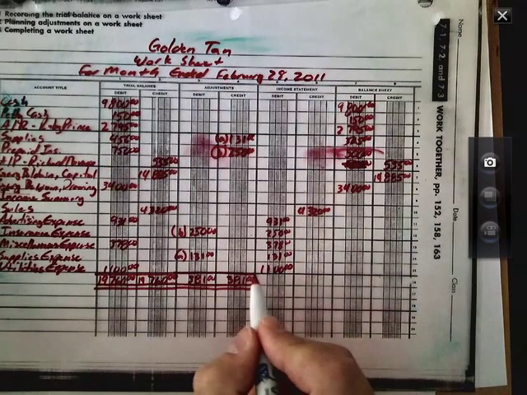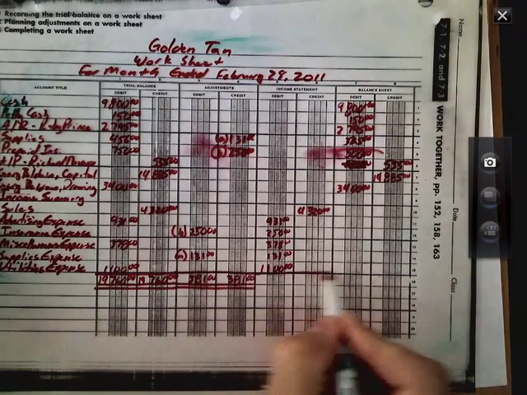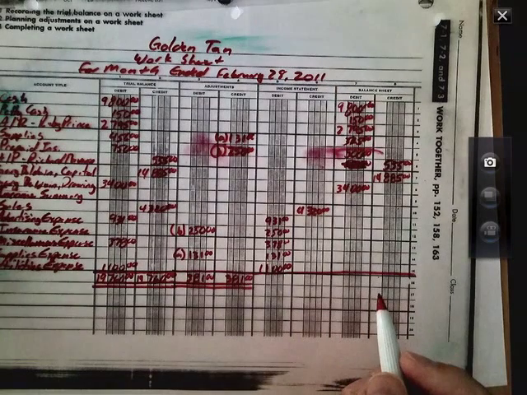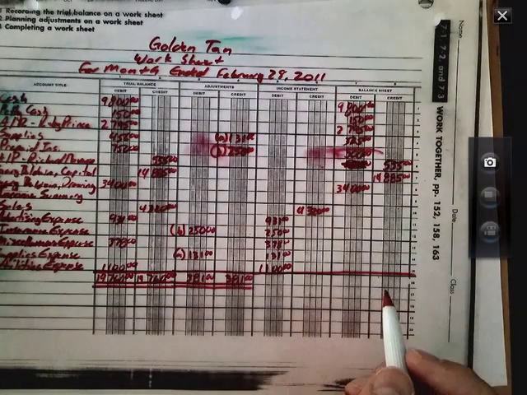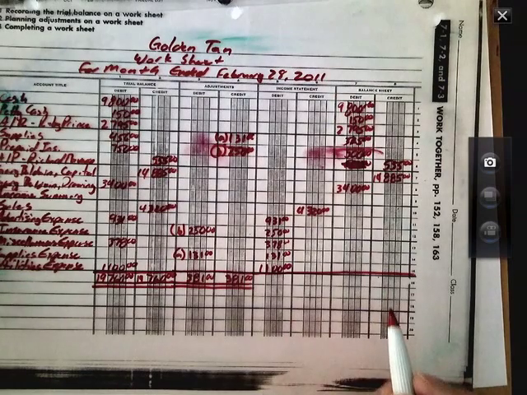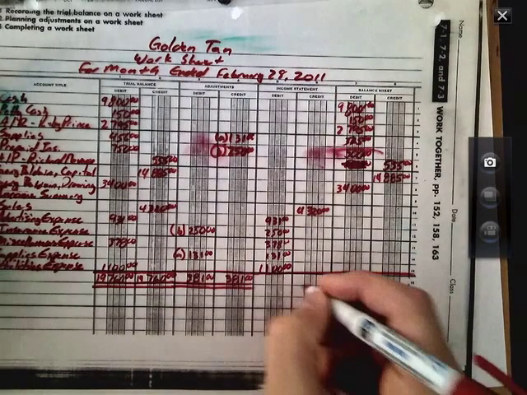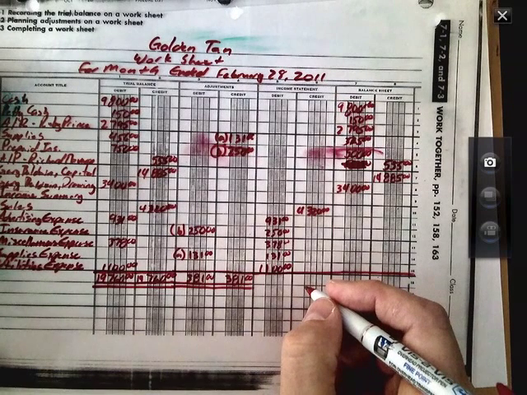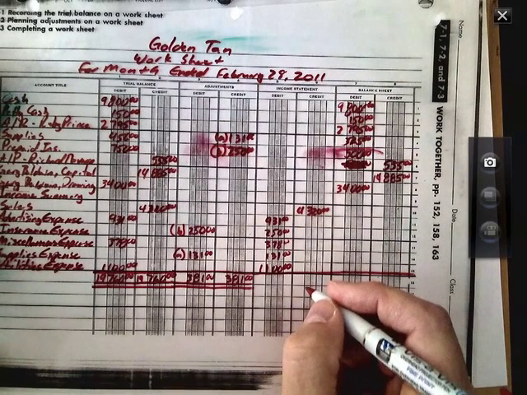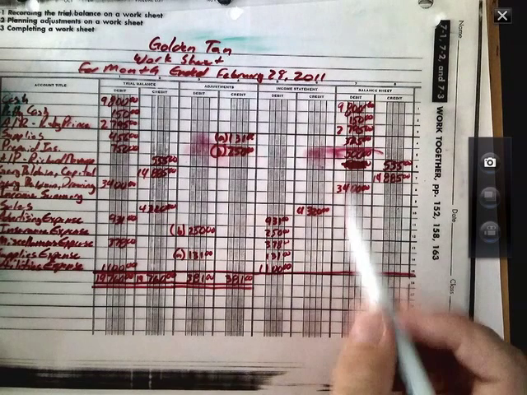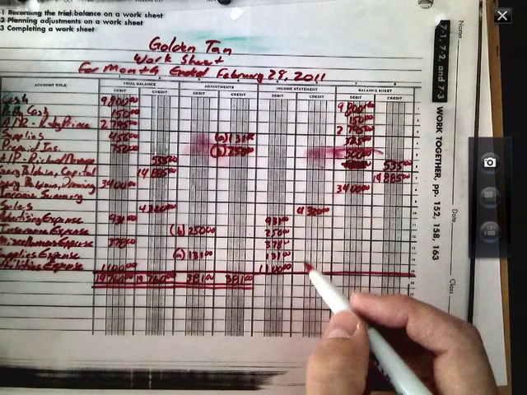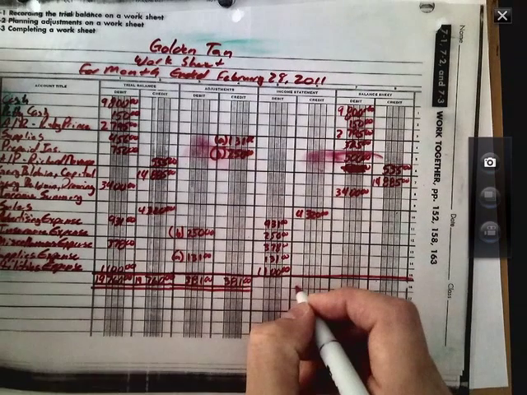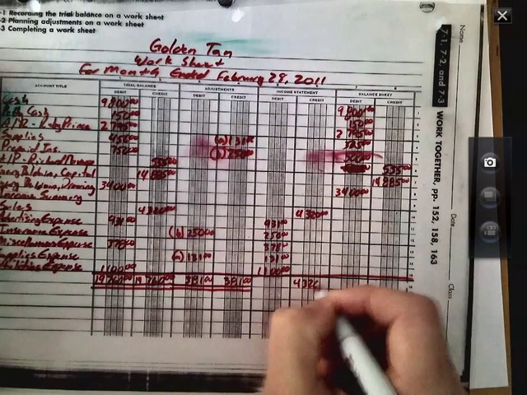All right. Now the tricky part. We're going to add all this up. Brenda, would you like to add the income statement credit column? Just the income statement, just the credit side. Okay, 4,320.